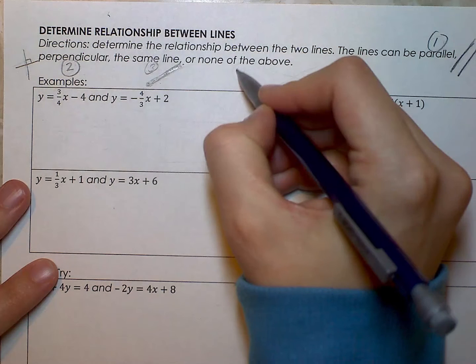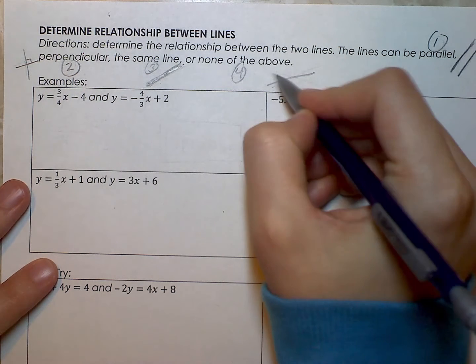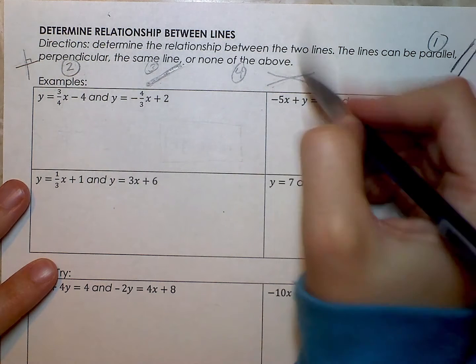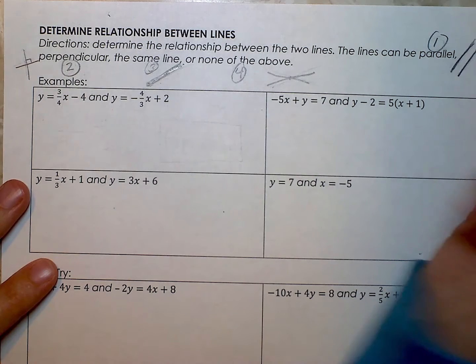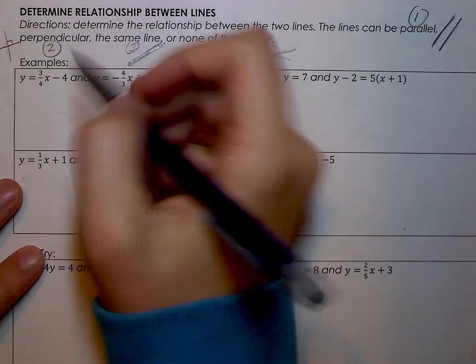And then the other option is none of the above, which would mean they're not parallel, not perpendicular, not the same line, they just intersect, and not at a right angle. So let's take a look. I'm going to do some examples, and then you're going to try this. Let's take a look at the first one.